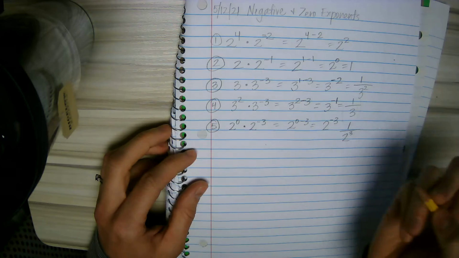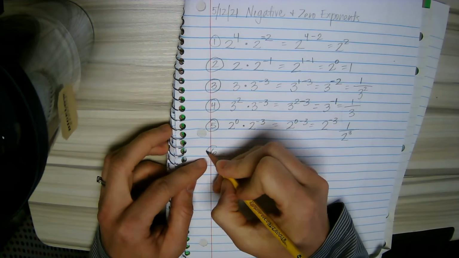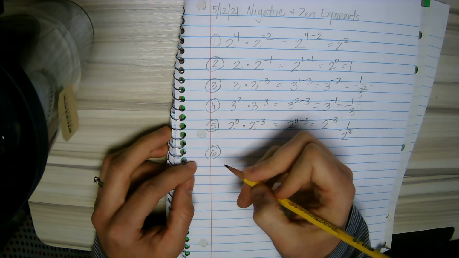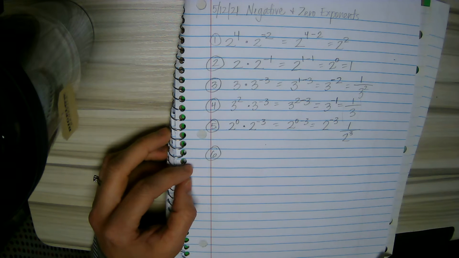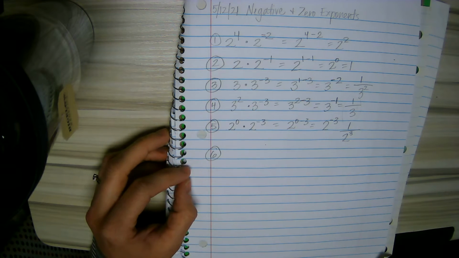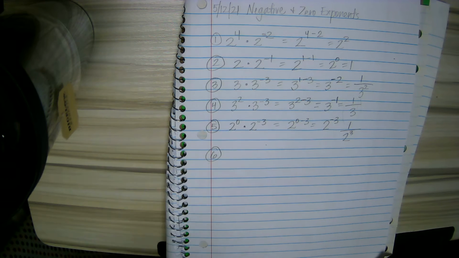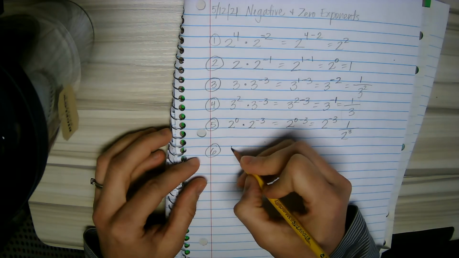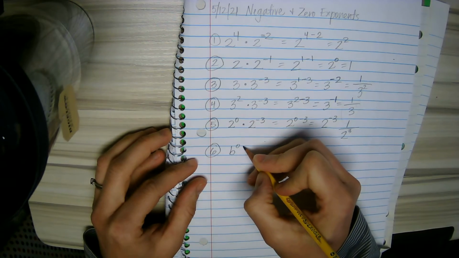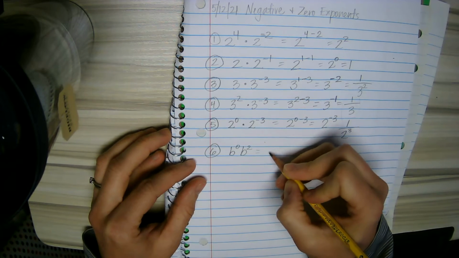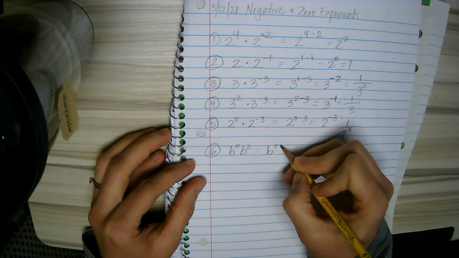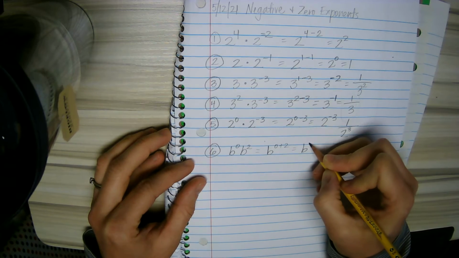Alright, sometimes we'll have multiple exponents, but sometimes we'll also have multiple variables, or even just variables. So if you're looking at variables, b to the 0 times b squared, remember we would be adding them. 0 plus 2 is just b squared.